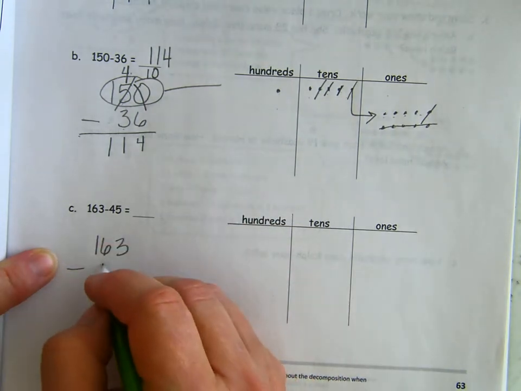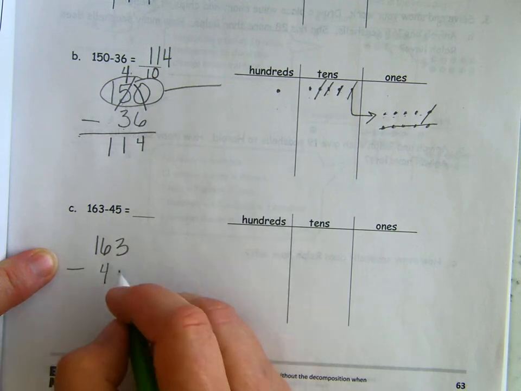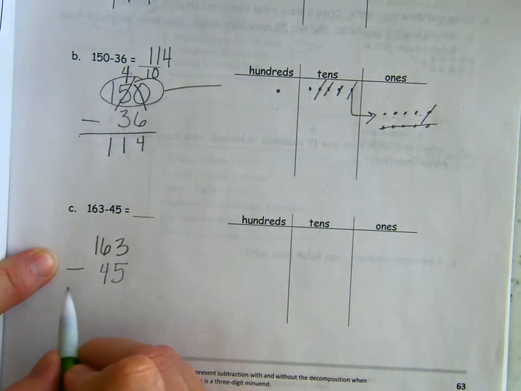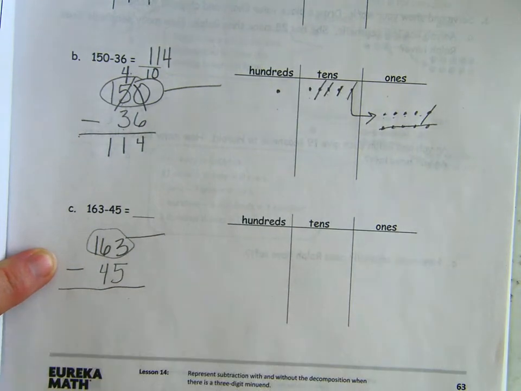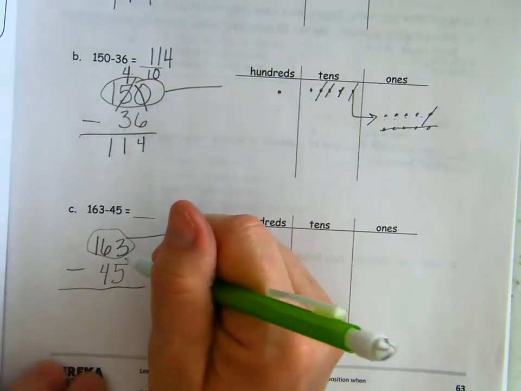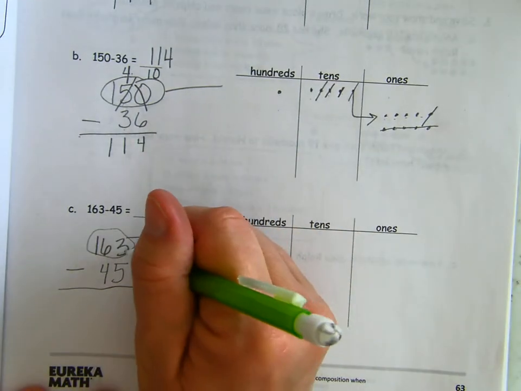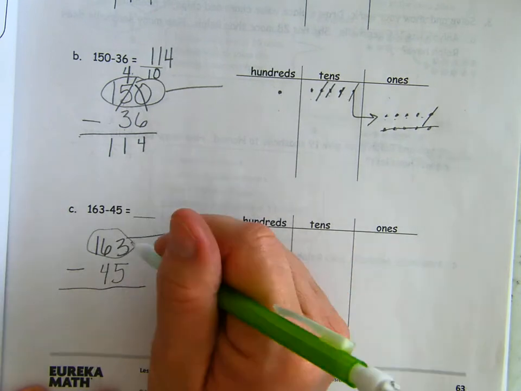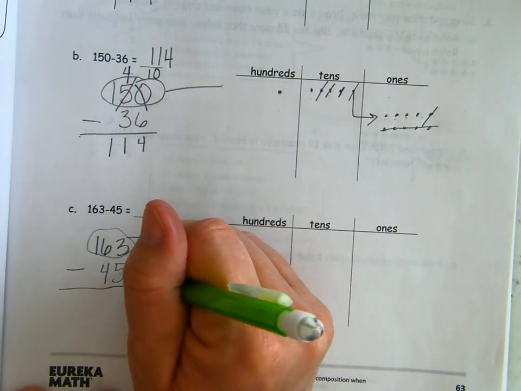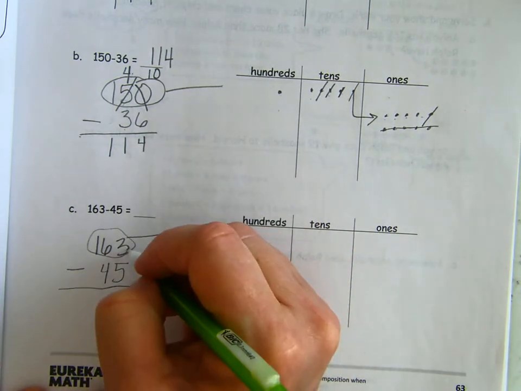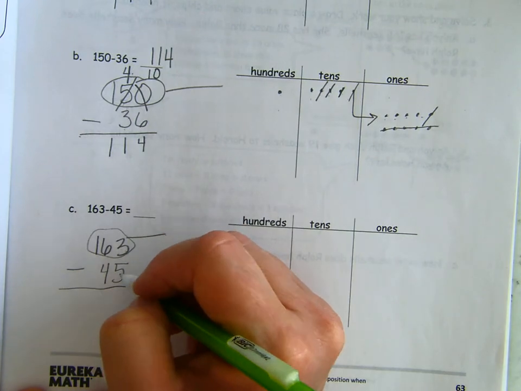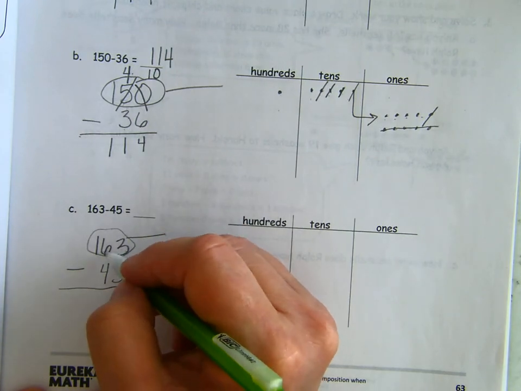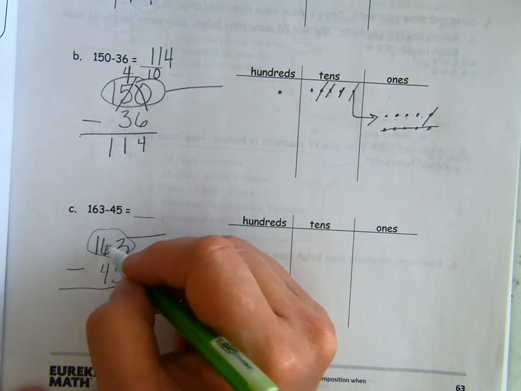That 4 needs to be right under my 6, the 5 right there. I'm going to draw my magnifying glass and look at it. All right, I have 3 ones. Can I take 5 away from 3? I can't. 5 is bigger. So I am going to unbundle one of my tens.